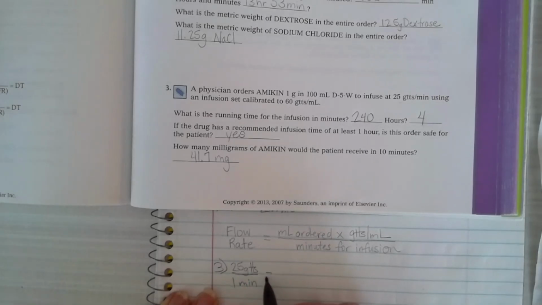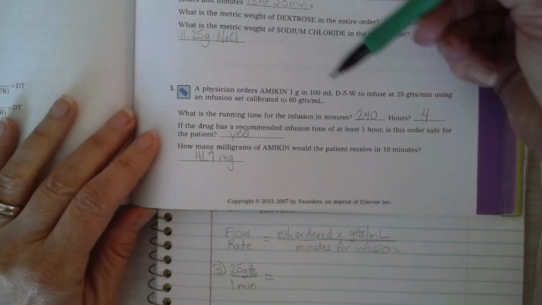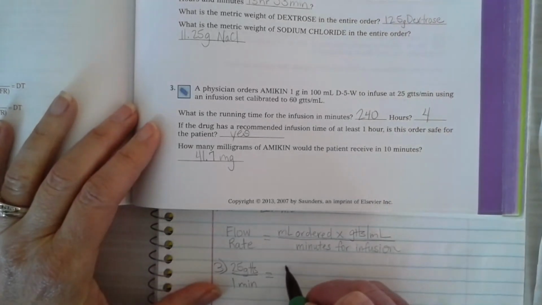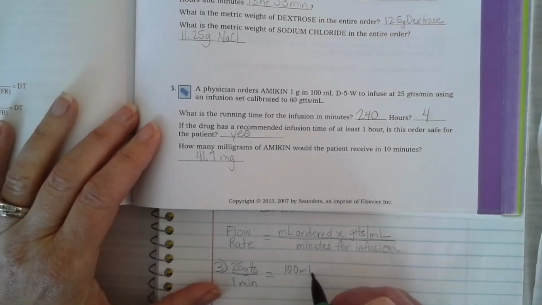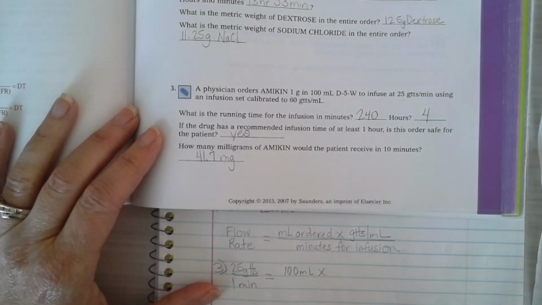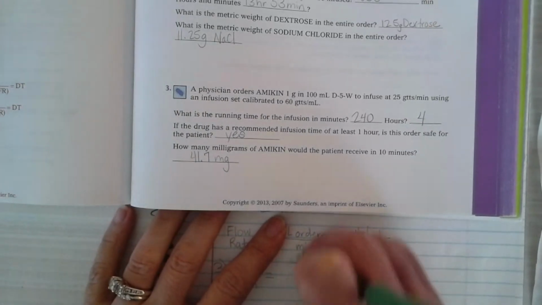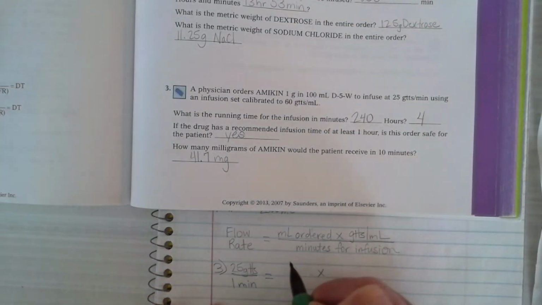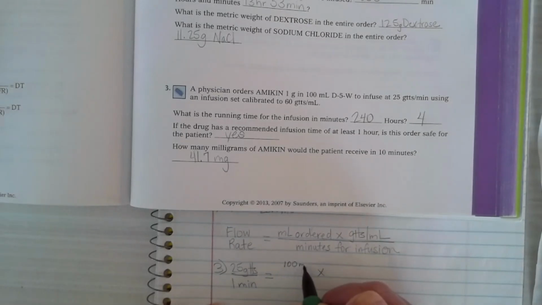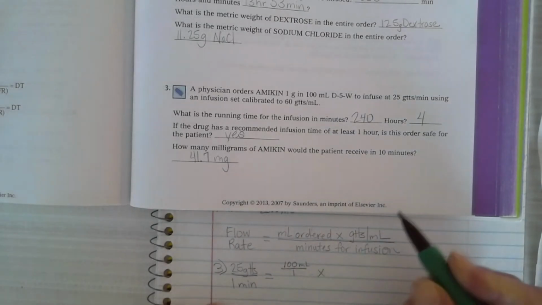Now the milliliters ordered, it's 100 milliliters. I'm going to make that smaller so we can put this all on one line. That's 100 milliliters, and you're going to put it over 1.